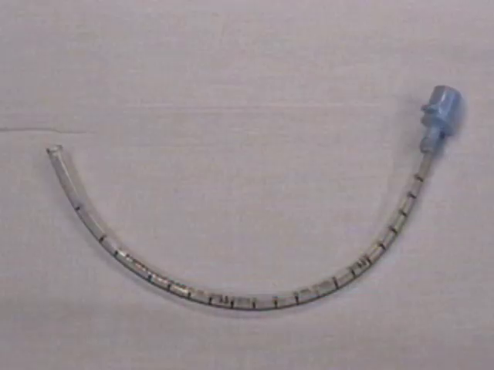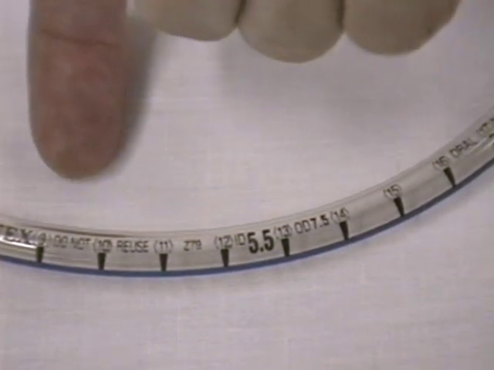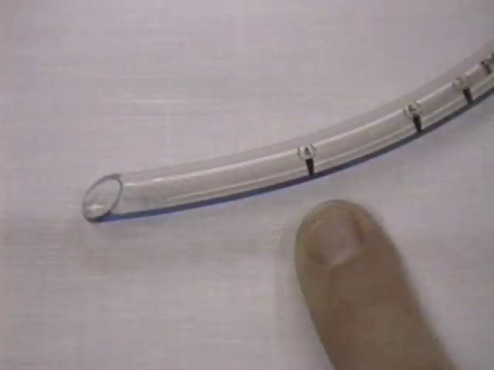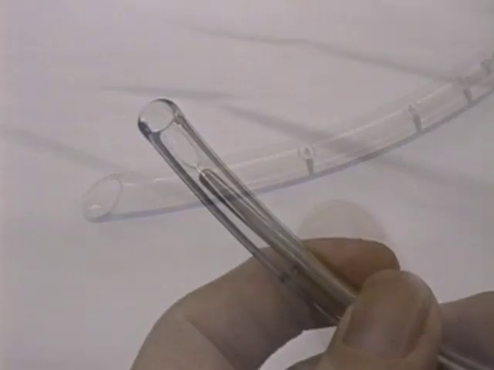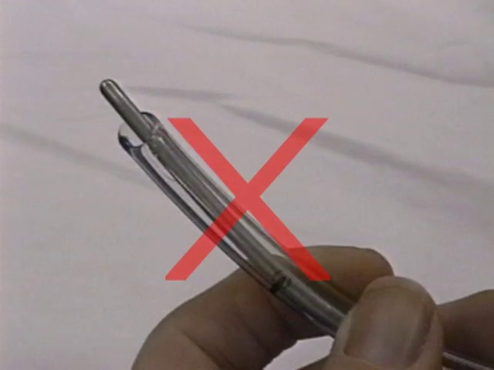Endotracheal tubes have depth markings in centimeters. Insert an uncuffed tube until the lowest, most prominent mark is level with the vocal cords. Insert cuffed tubes until the cuff just passes through the cords. Make sure your stylet, if you use one, does not extend beyond the tip or through the Murphy eye where it could damage the trachea.